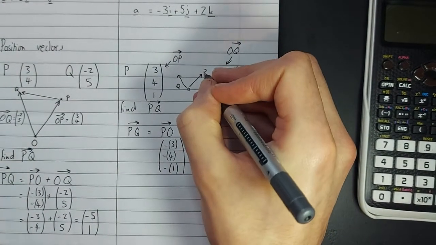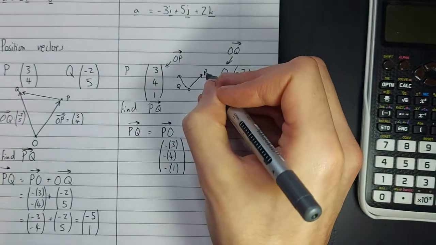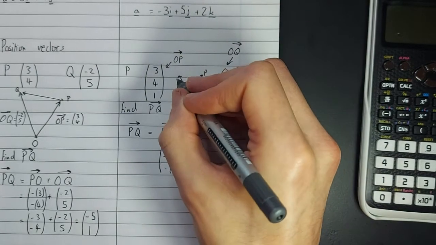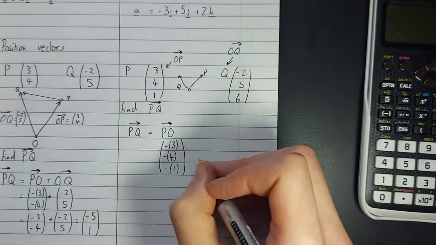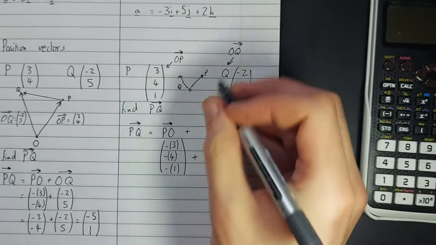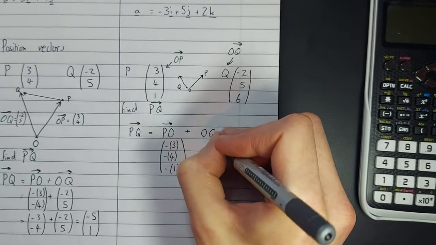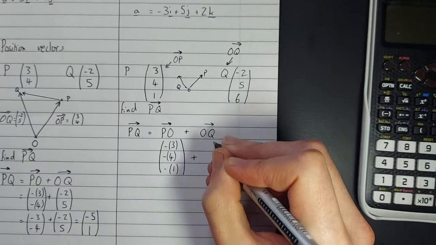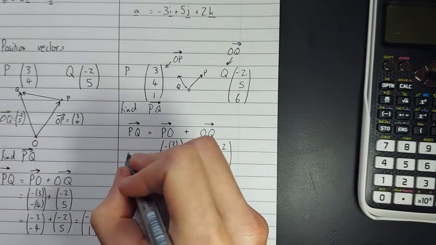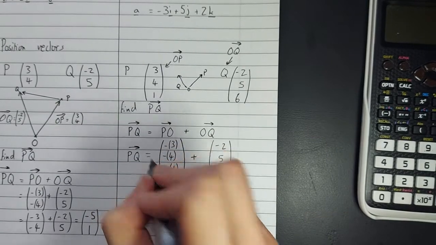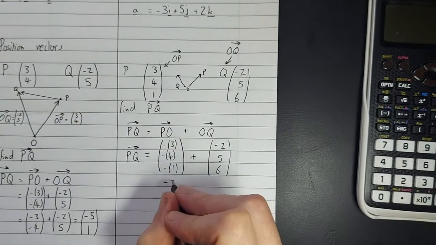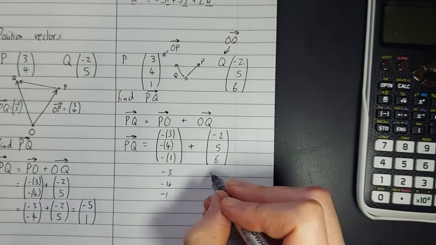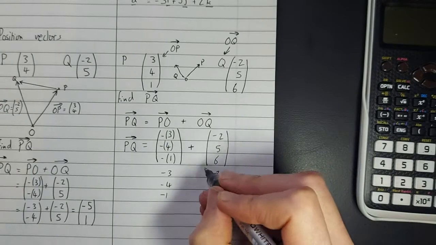Okay, so that's got me from wherever this point is for P to the origin. Now I need to come back out the origin to Q. So that is following this arrow in the direction we'd expect. So I'm just going to add this onto that. So I'm going to go down OQ. OQ is negative 2, 5, 6. And that will give us our value of PQ. So now we've just got to do some adding. So we've got negative 3, negative 4, negative 1. And we've got negative 2, 5, and 6.